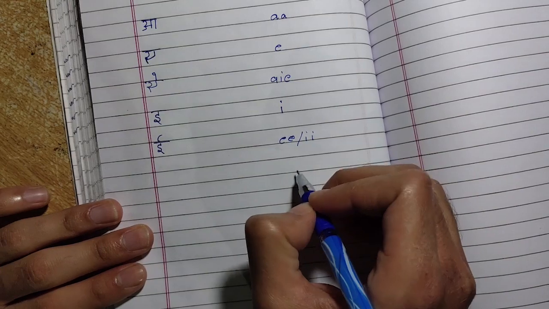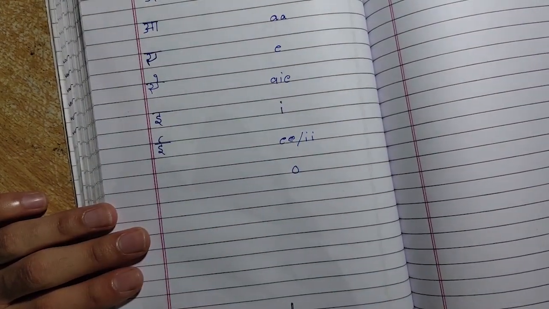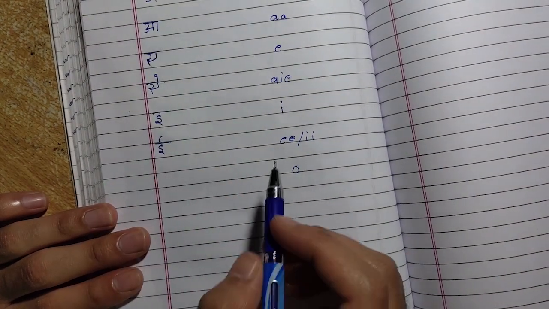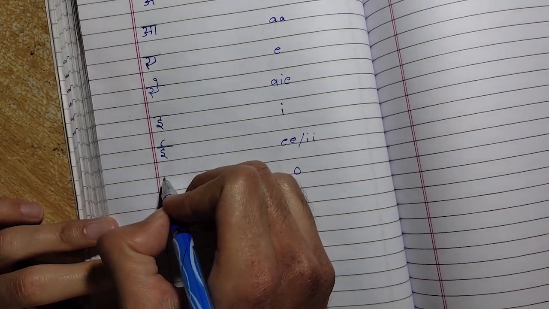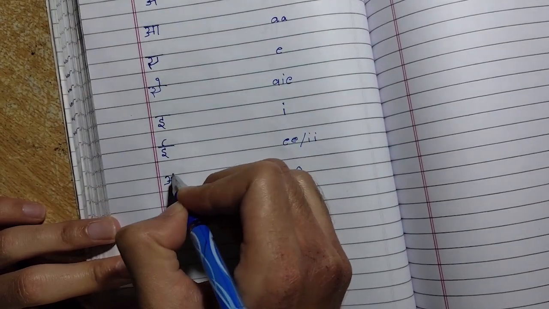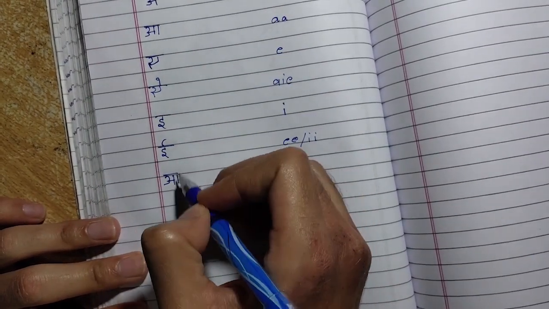O looks very similar actually to the sound, and first we're going to draw the shape, and then we're going to give it the roof.